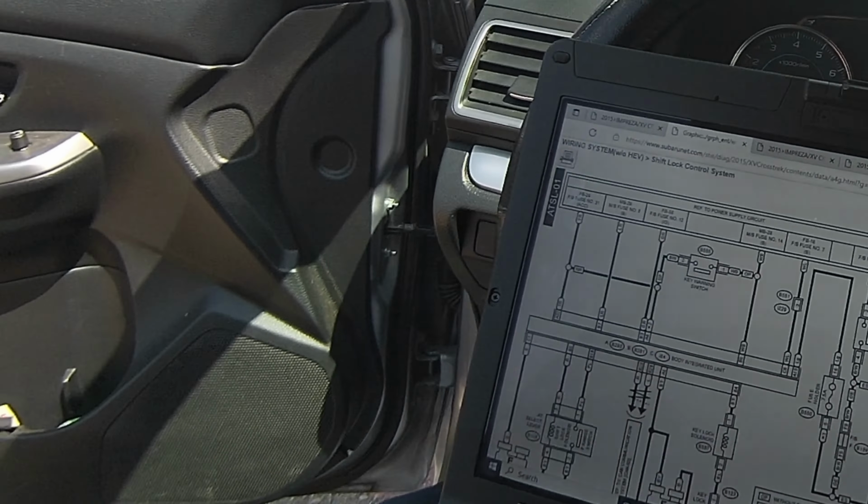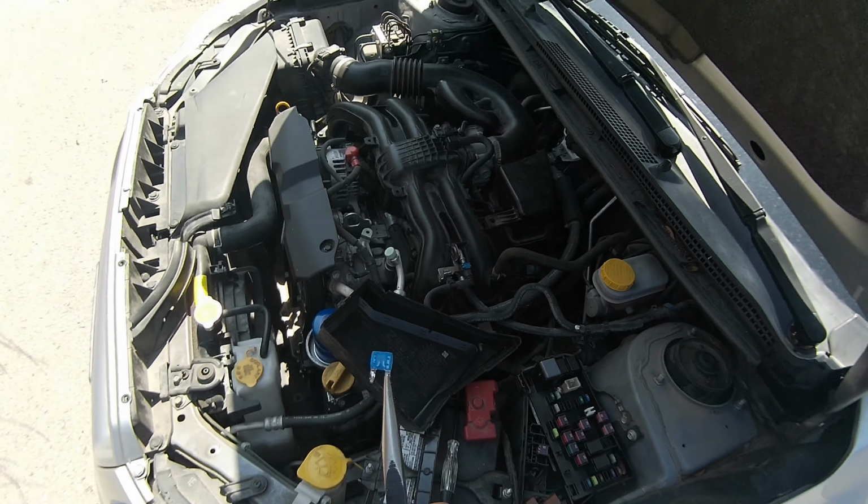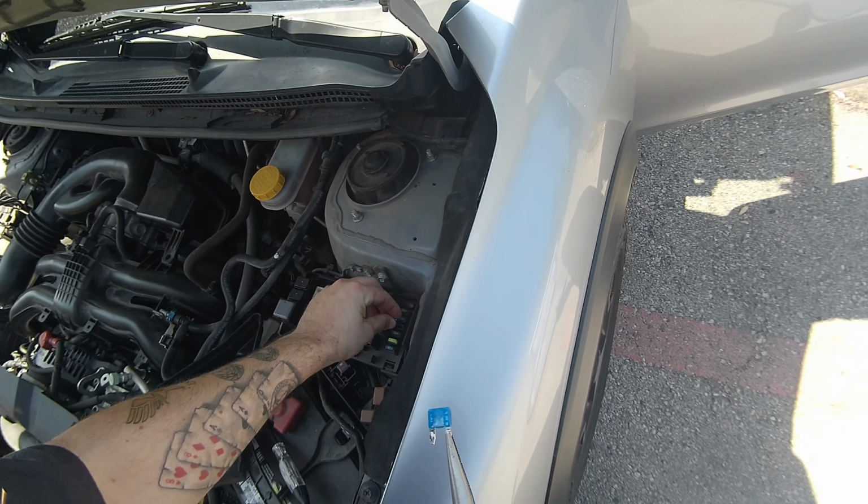So we're under the hood right now, and we're checking out one of our main bus fuses. And there it is, right there. We got a blown fuse, and that fuse is under the hazard circuit. Let's put a good fuse in.